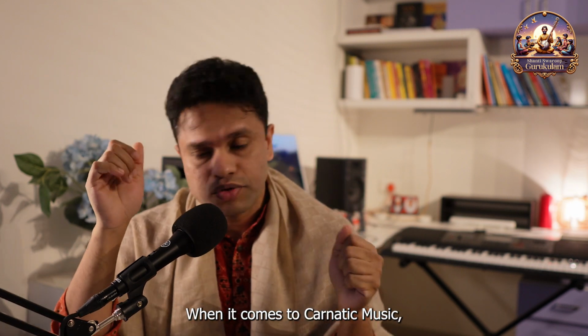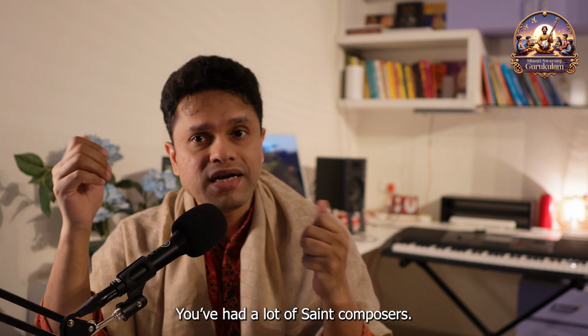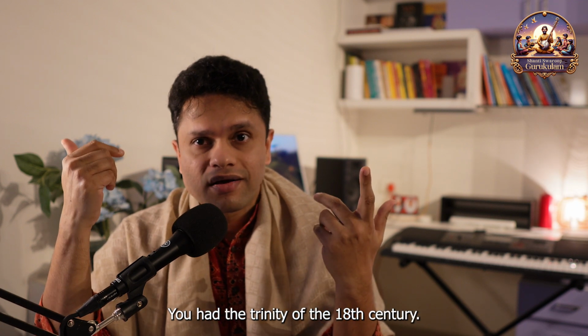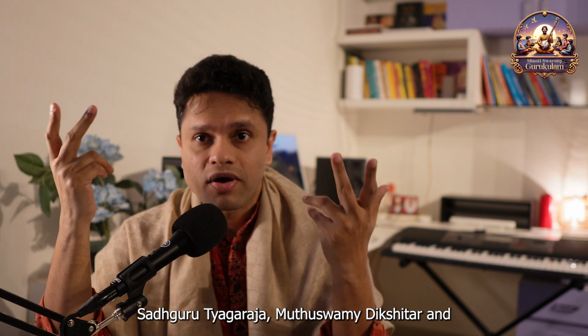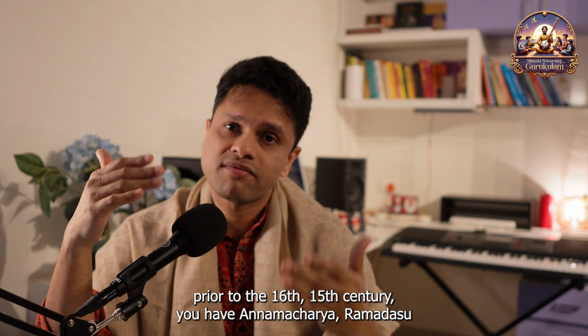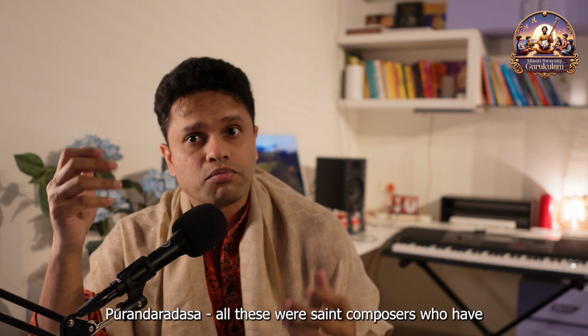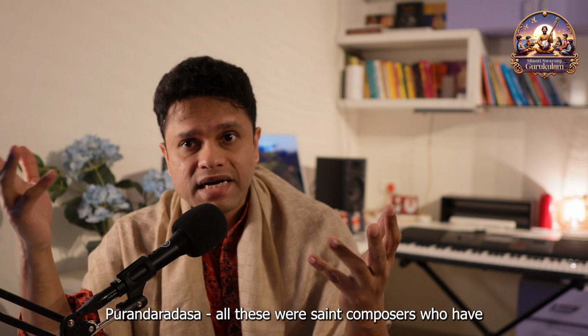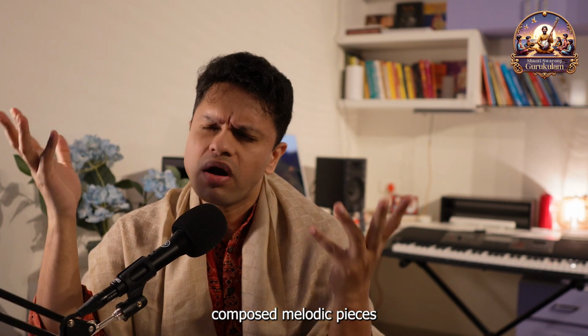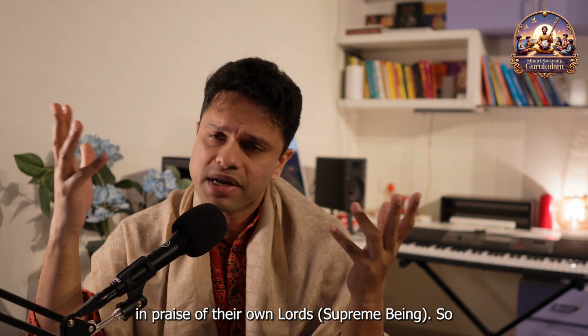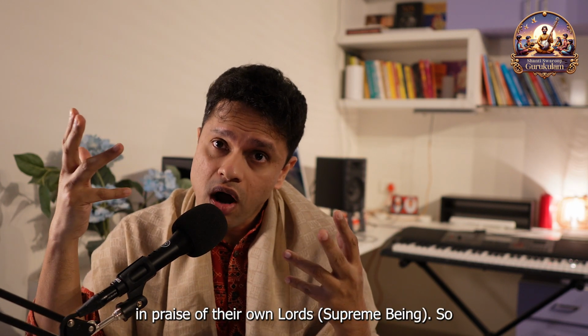When it comes to Carnatic music, you've had a lot of saint composers. You've had the trinity of the 18th century: Sadguru Tyagaraja Swami, Muthuswami Dikshitar, and Shyama Shastriji. And if you go beyond the 18th century, to the 15th century and prior, you have Annamacharya, Ramadasu, Purandaradasa. These are all saint composers who have composed melodic pieces in praise of their own lords.